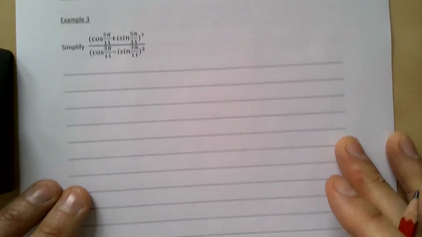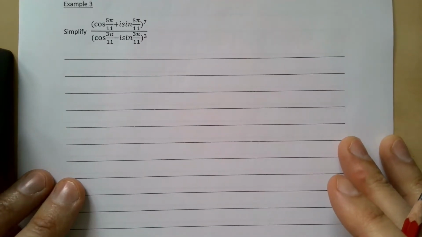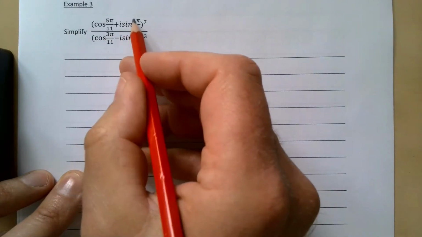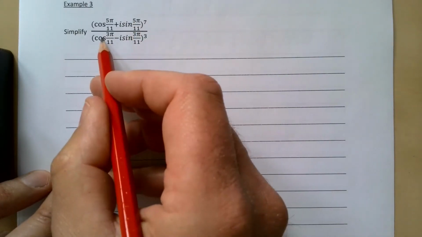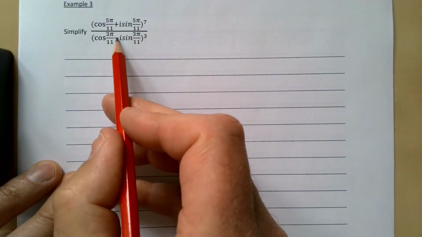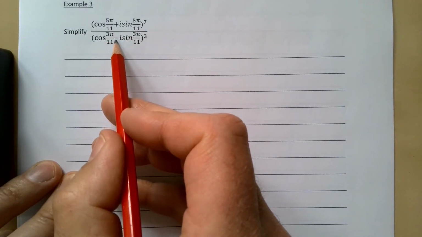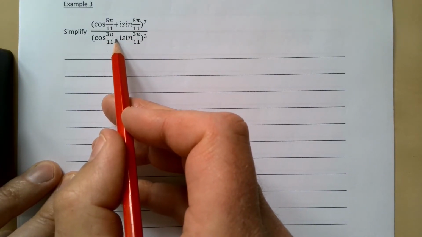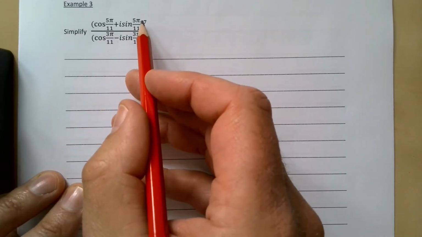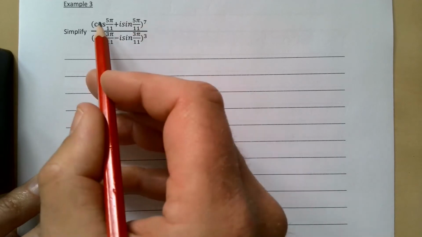And let's take a look at our second example. We have to simplify cos 5 pi over 11 plus i sine 5 pi over 11 to the power 7, and then we have this here to the power of 3. Now first thing I want you to note is there's a wee negative in there. This currently isn't in mod-arg form, and we need to rearrange it. So I'm going to rewrite this one here, and at the same time multiply out the 7.